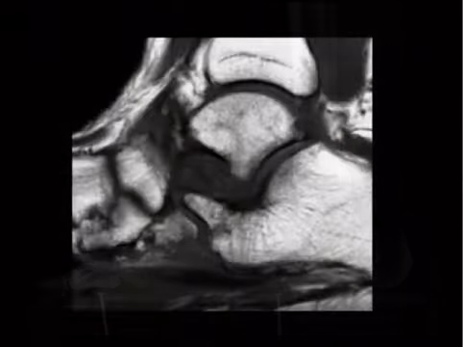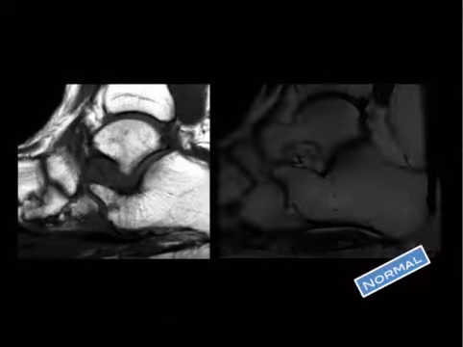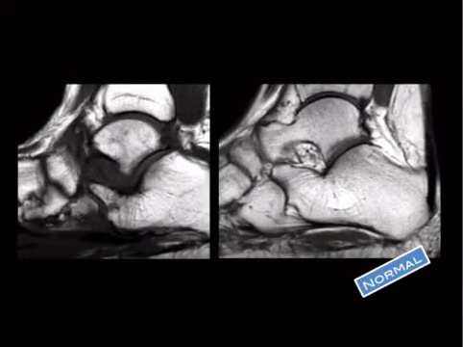So, showing you this here, this is a T1. I know it because the marrow is fatty. So, sort of white marrow, fatty marrow, and then you can also see fat here. So this is a T1. Let me show you normal. This is what normal is supposed to look like. Just notice the difference. Fat here in the sinus tarsi. Fat here is obliterated.